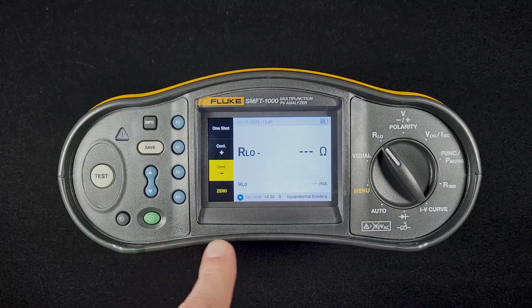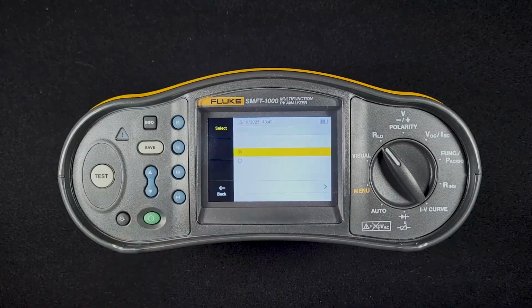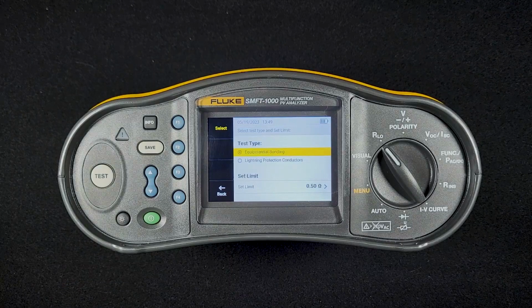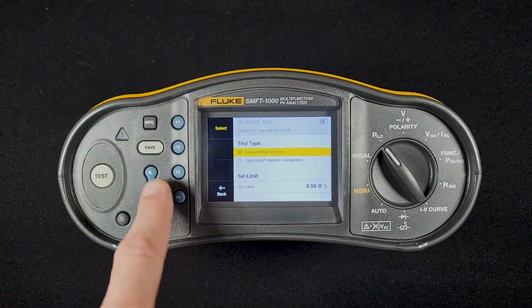You can also set the limit for what's passing and what's failing by hitting the down button. I have this set for 0.5 ohm. That's the ANSI NETA maintenance testing standard limit for a passing resistance test for 2 pieces of non-current carrying metal parts bonded together. You can also go in and have the device set the limit.